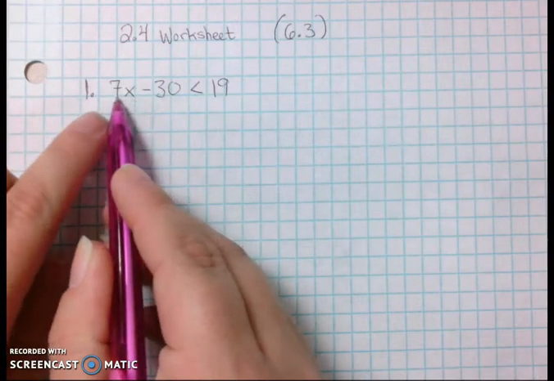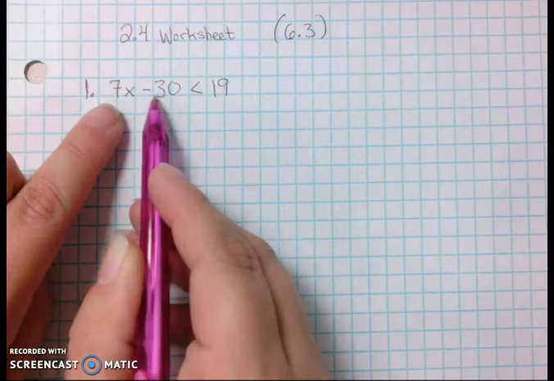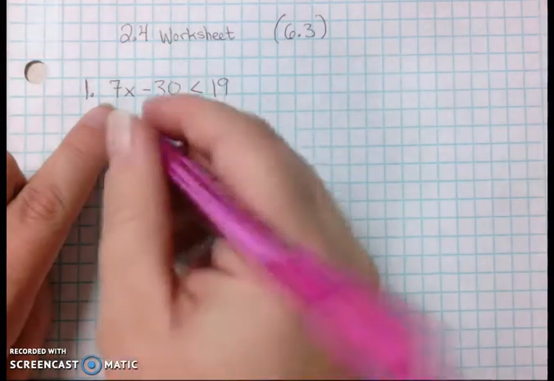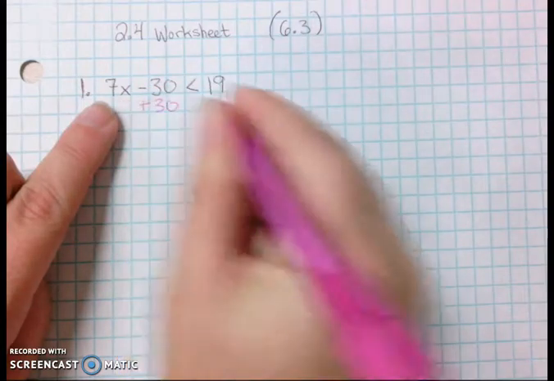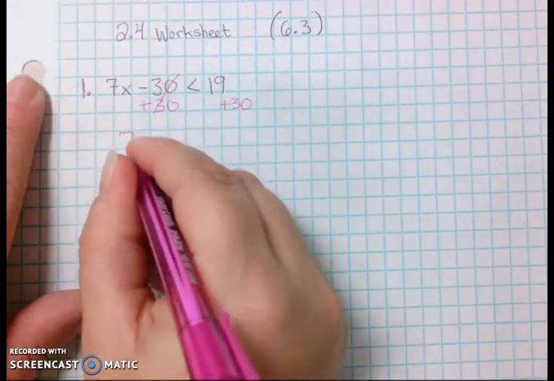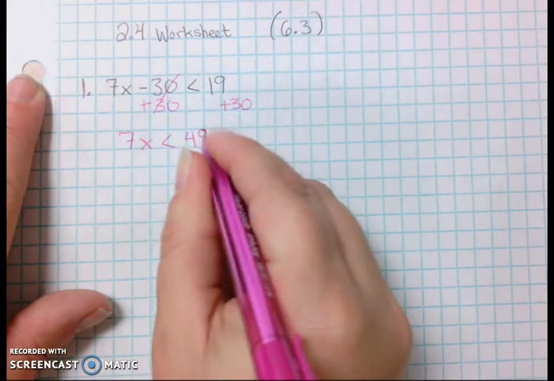Okay, so when solving, first find the letter x here. So we got to get rid of the times 7 and get rid of this subtract 30. So you always do addition subtraction first because you do opposite of order of operations to undo everything. So I add 30 to both sides. So these cancel. I have 7x, and then 19 plus 30 gives me 49.